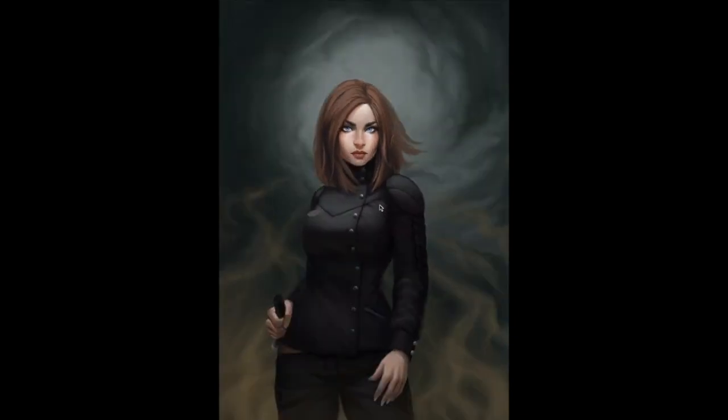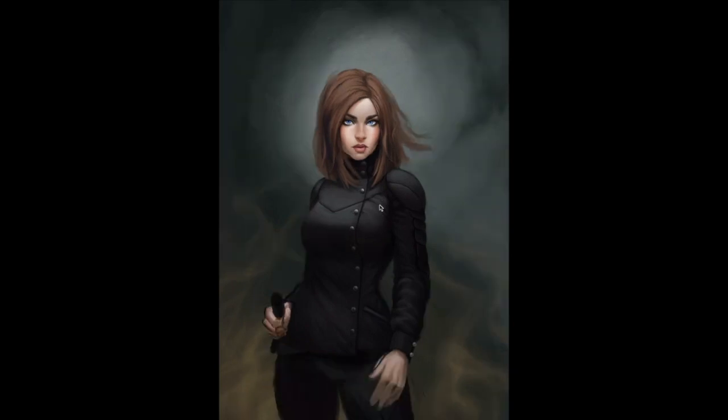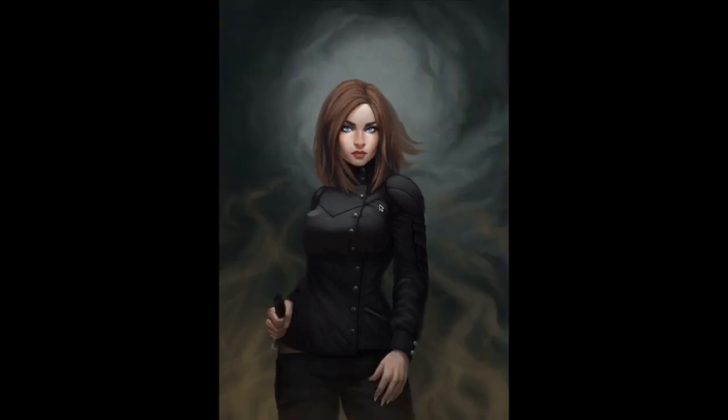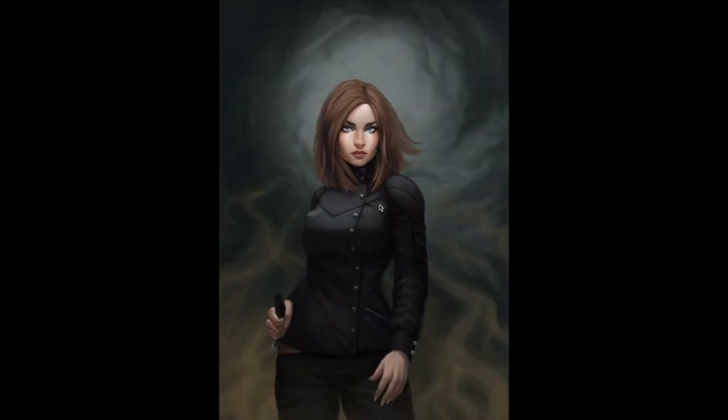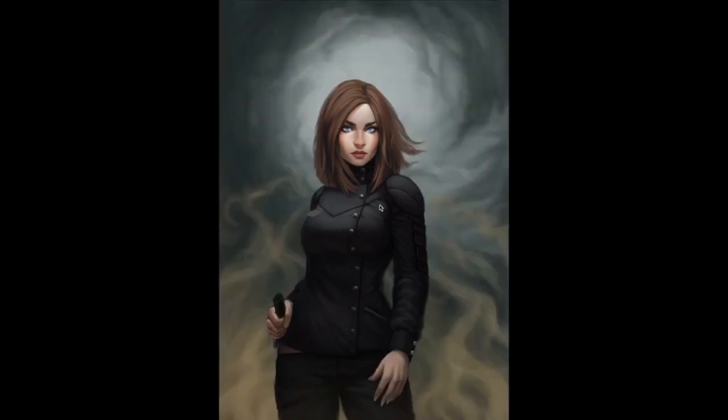I also closed her mouth because I thought that looked better. Fixed her hair. And I think I did something to the head. I think maybe I made the head a bit smaller and changed her chest a bit and made her body a bit smaller.